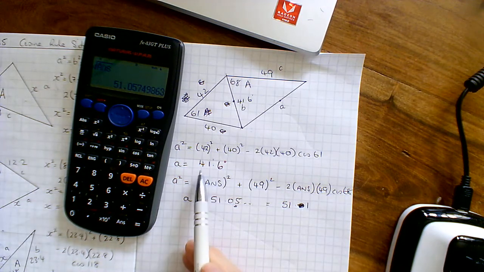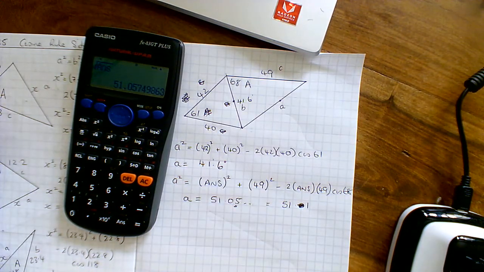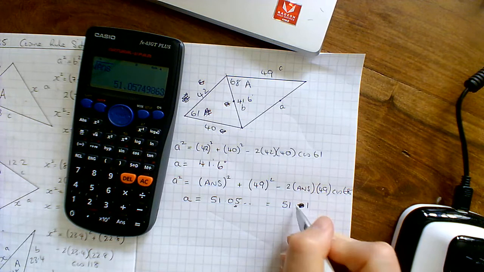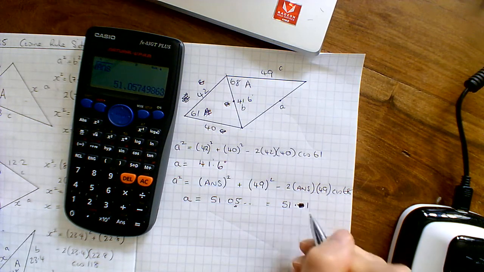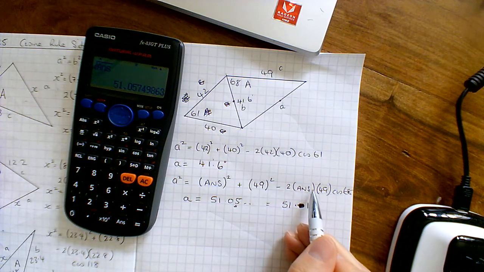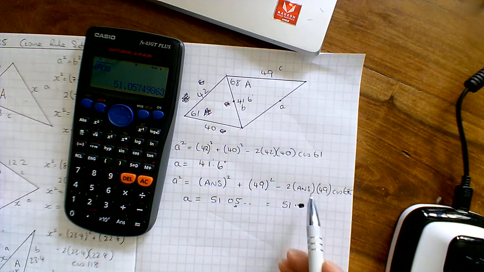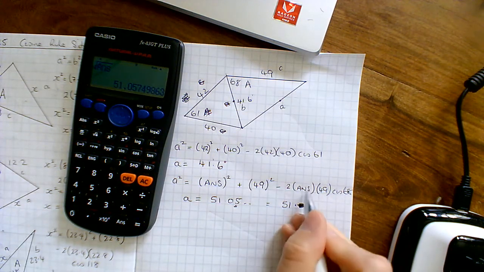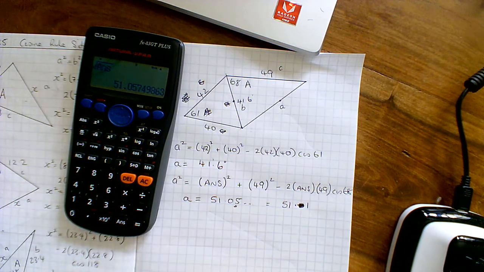Now it might be that if I run 41.6 through it, it works out at 51.1 as well, but it might be slightly out because there's an error in rounding if you use 41.6. So that's why I try to avoid it. If I can, I just use the Ans button, which is the last answer you had on your calculator.